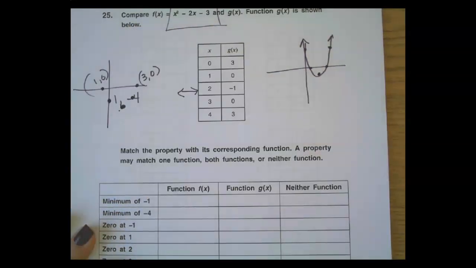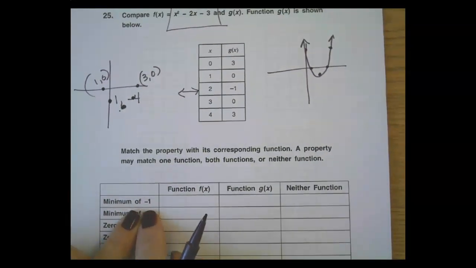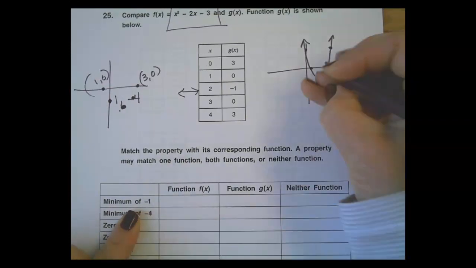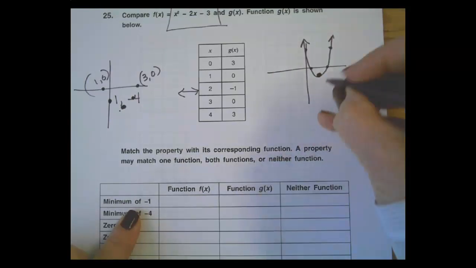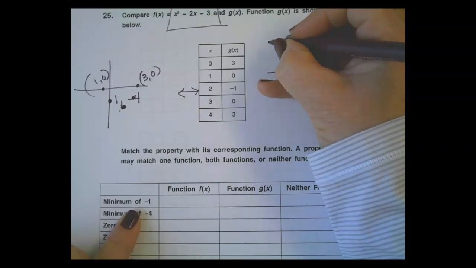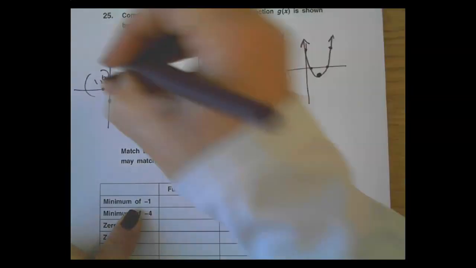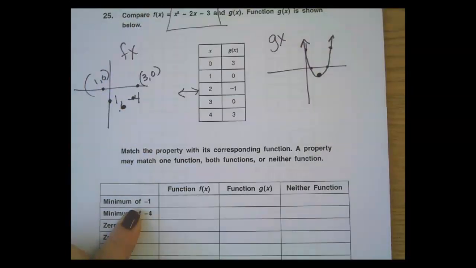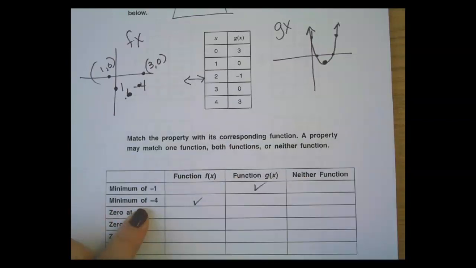Okay, so let's compare. Now that we've done both of these and we know what they look like, so which function has a minimum of -1? So which one has a minimum of -1? Well, obviously, it's g of x. I'm going to label these. G of x, and this is the f of x. Okay. So g of x has that. Which one has a minimum of -4? Remember, this was 1, -4, so that's my small minimum, this guy.